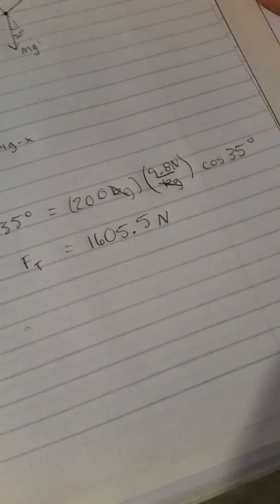That is what the thruster would have to exert on the box to keep it at rest on the plane. And we know it's newtons because the kilograms would cancel out.